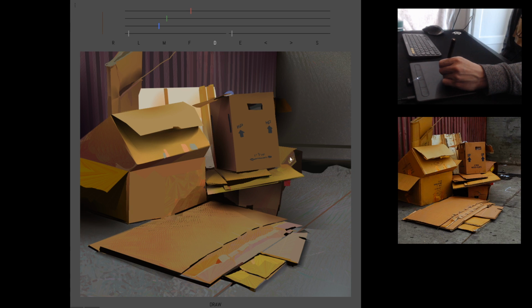By the way, when I say that this is almost done, I mean I'm gonna spend another half an hour on it, just noodling. So, all right.